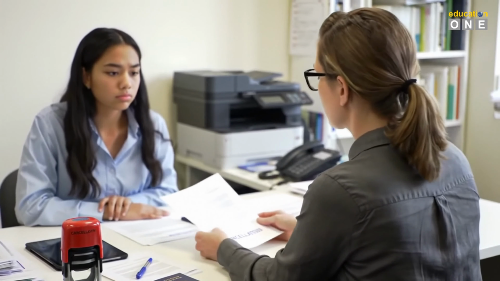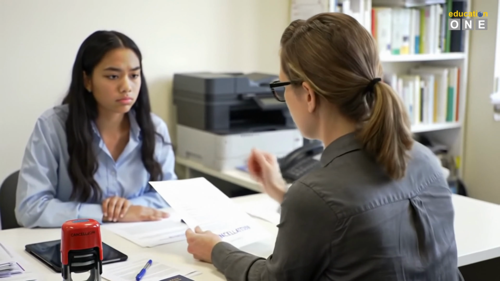Has your CoE been cancelled? Or maybe you've received a warning and are now stressed about what's next? If your CoE is cancelled, you could have just 28 days to make a move. That's not a lot of time, and what you do next could either protect your future in Australia or put everything you've worked for at risk. Let's break it down.